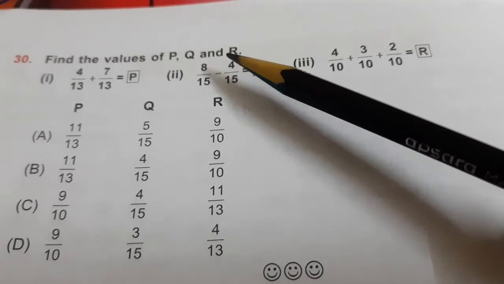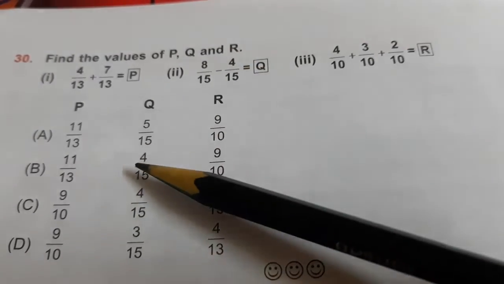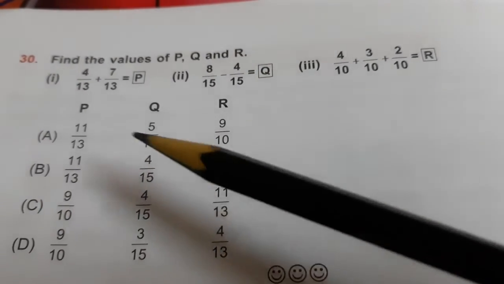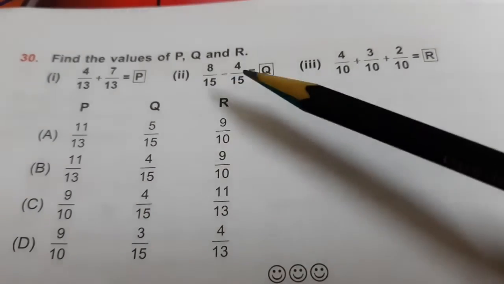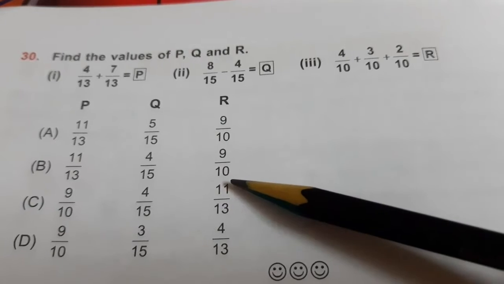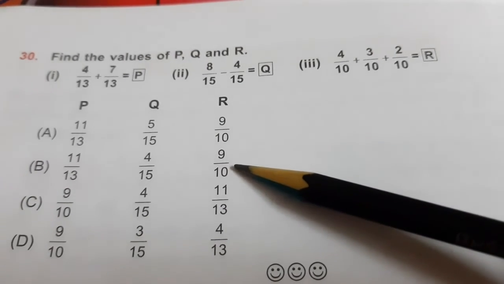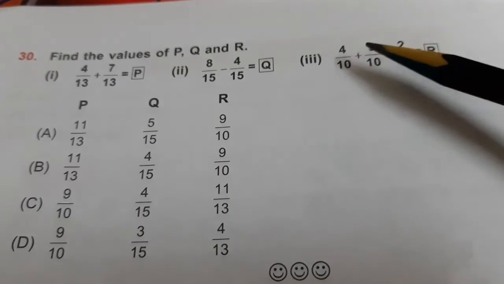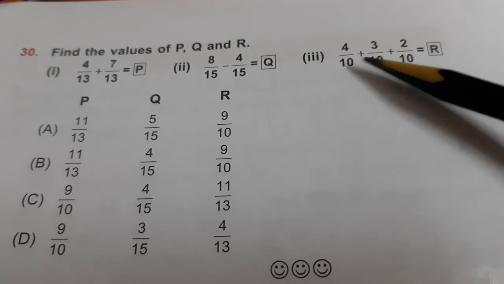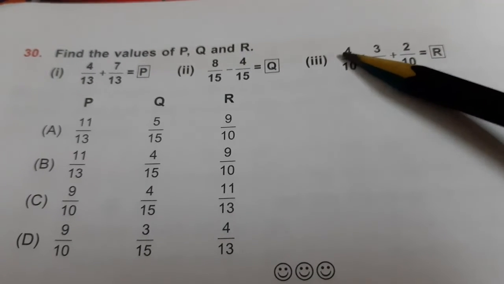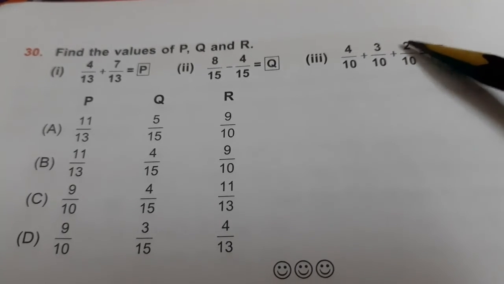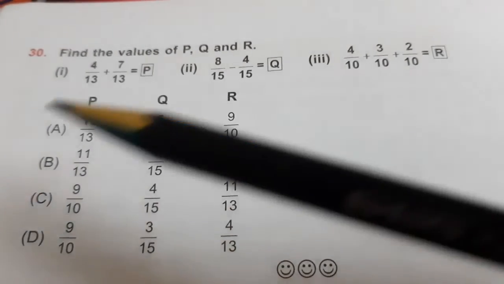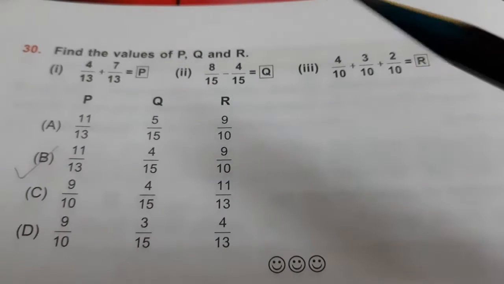So 4 upon 15 is the answer, which means option B should be the answer, because P came as 11 upon 13, Q came as 4 upon 15. So we should get R as 9 upon 10. Let's see. So 10 is a common denominator, keep 10 as is, 4 plus 3 which is 7, 7 plus 2 which is 9. So 9 upon 10, and hence option D is the answer to this question.